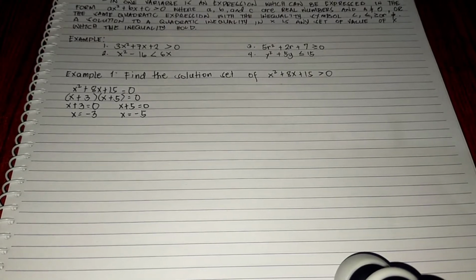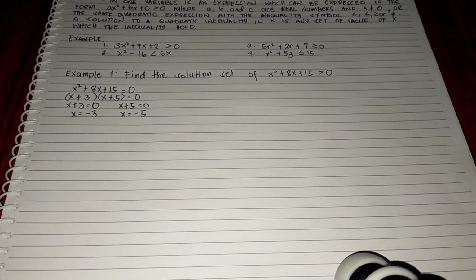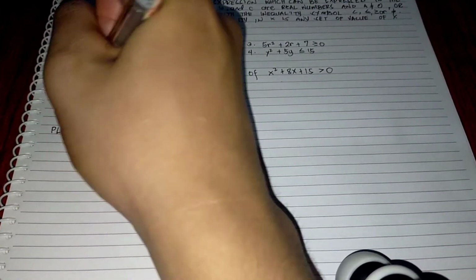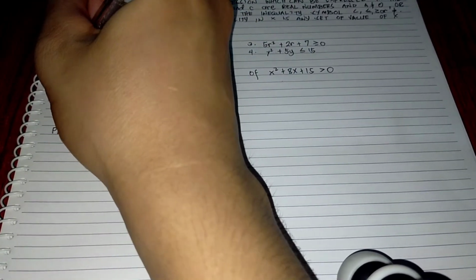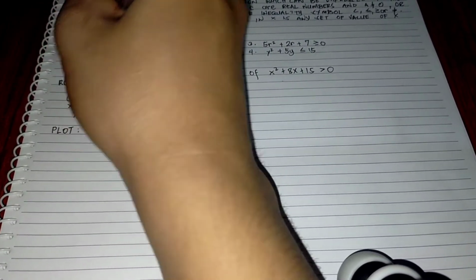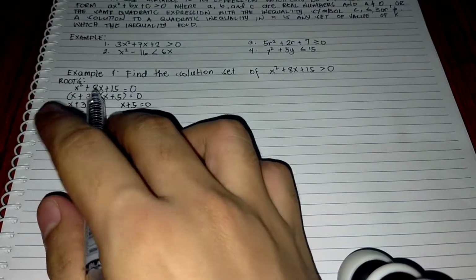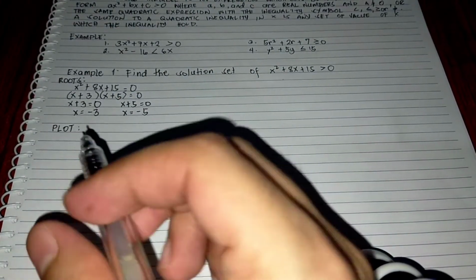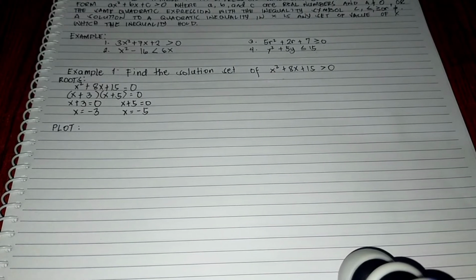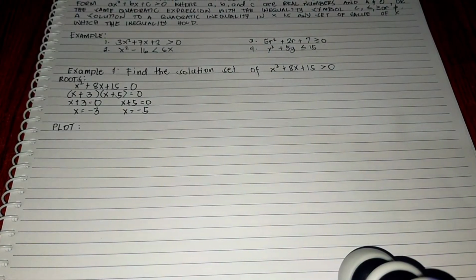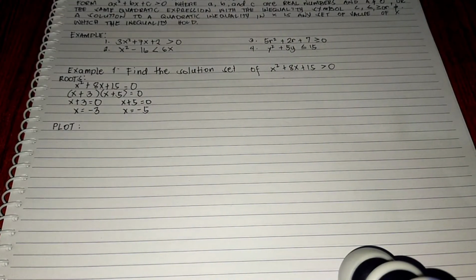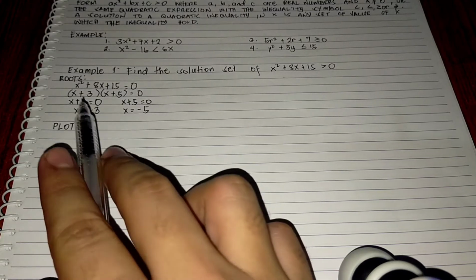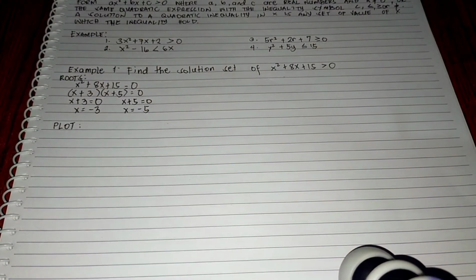Ang next natin na gagawin ay ipa-plot natin siya sa number line. Okay? So, plot number 2. Number 1, get the roots or the solution. First na gagawin, find the roots. Sunod ay ipa-plot natin siya. Pag nagpa-plot po tayo sa number line, titingnan natin yung value na nakuha natin. Ano ba yung value na nakuha natin? Negative 3 and negative 5.